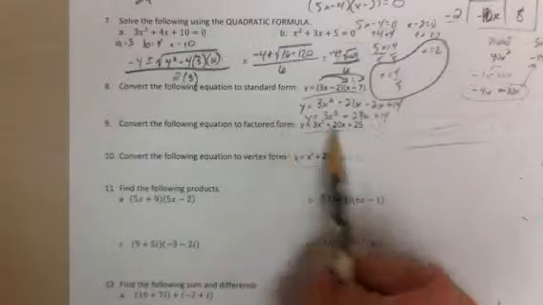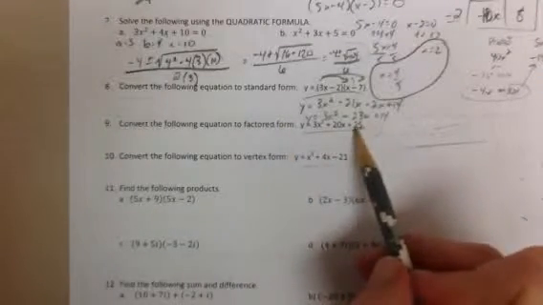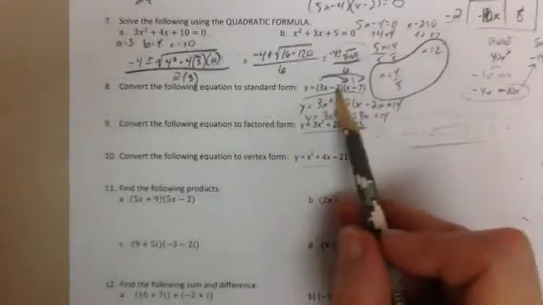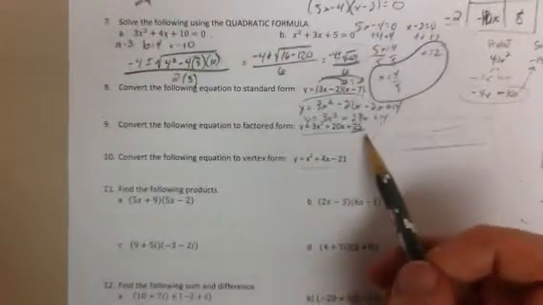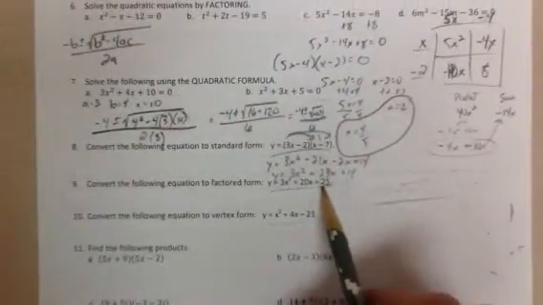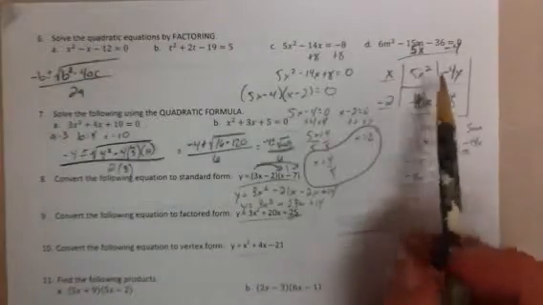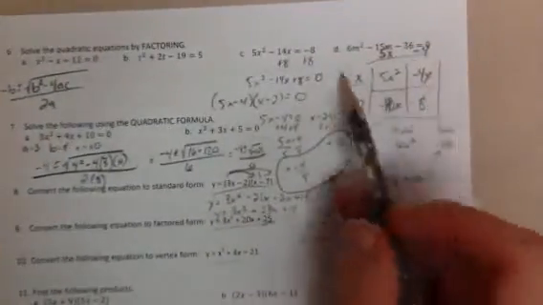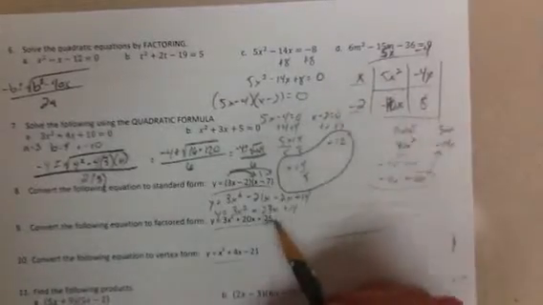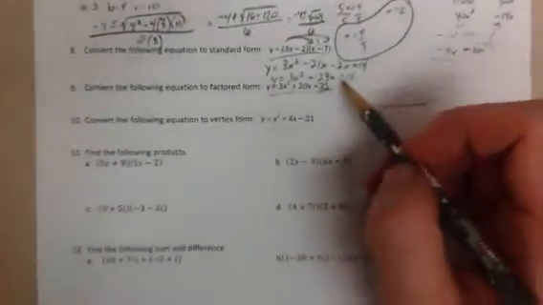Now, this one, number 9, is in standard form. It shows you easily the y-intercept, but it doesn't show you your x-intercepts as easily, and you'd want to factor for that. Now, I'm going to leave that for you, but if you don't remember how to factor, you can watch the video that covers number 6, and I go through factoring on that one. So that's get it in factored form.